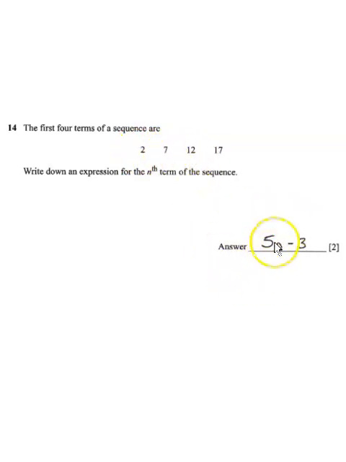So first of all, we put 5 in to start off with. Then we look for the previous number to 2. So we take away 5 for this one, and then we find that minus 3 would be the previous answer to 2, or the previous number in this sequence. So you would have 5n take away 3.